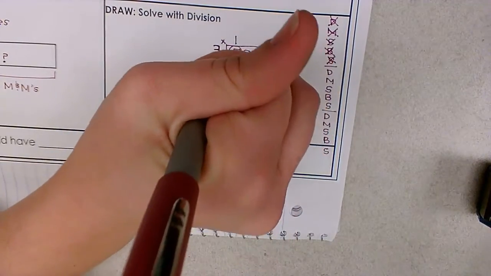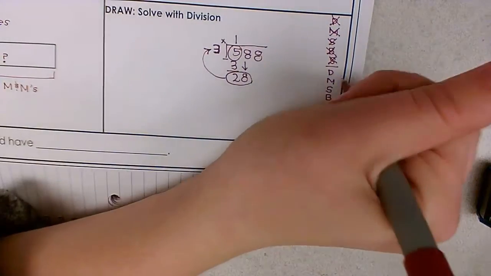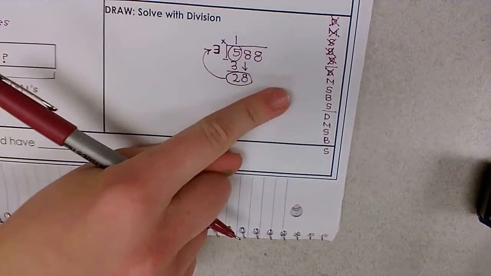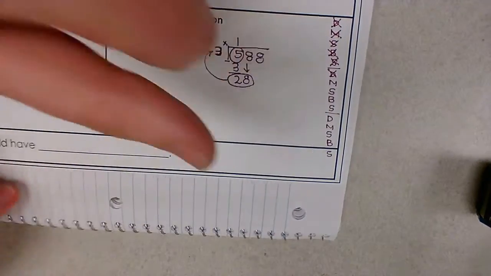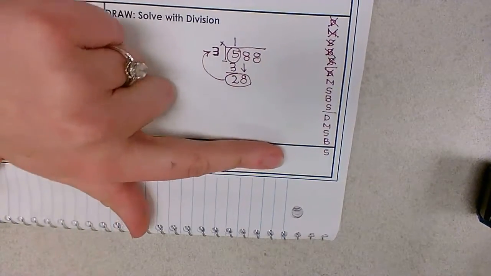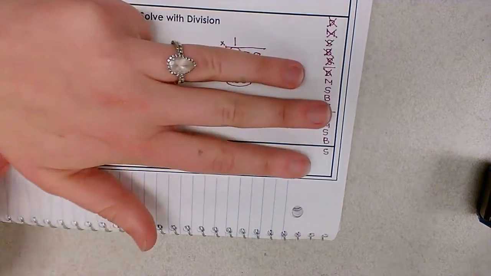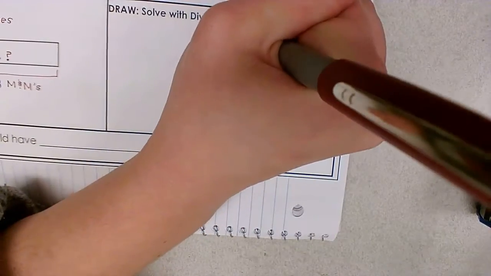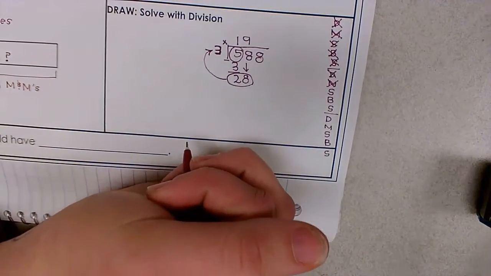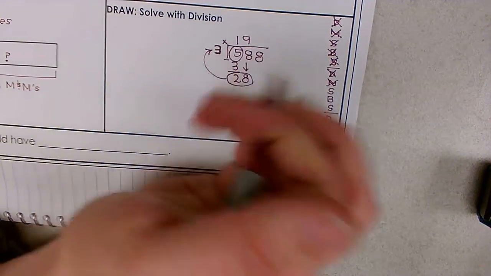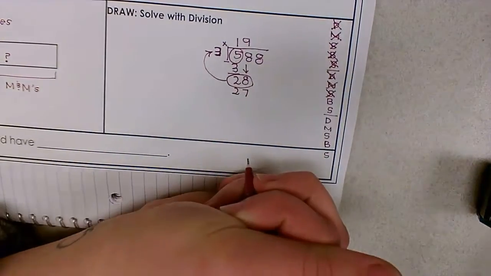28 divided by 3. 3, 6, 9, 12, 15, 18, 21, 24, 27. I gotta stop there or I'm gonna go too high. 27 is 9 groups. Multiply. 9 times 3 equals 27. Subtract.